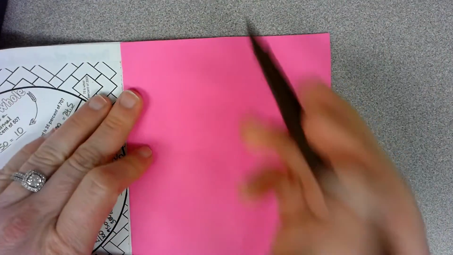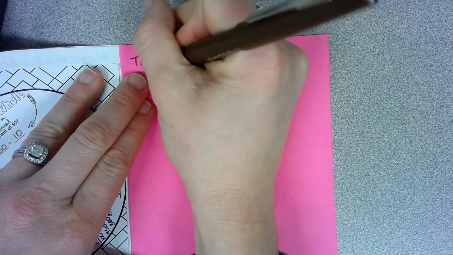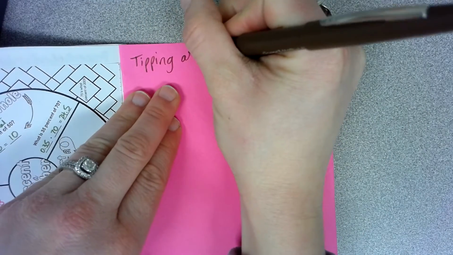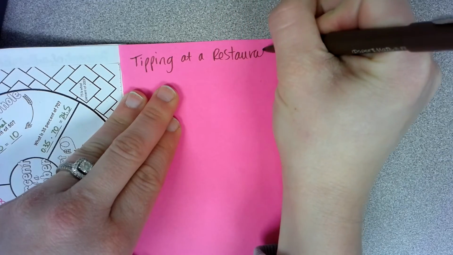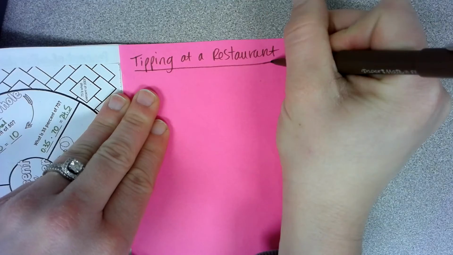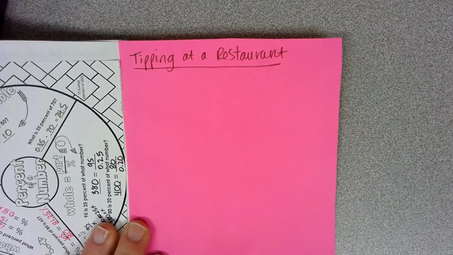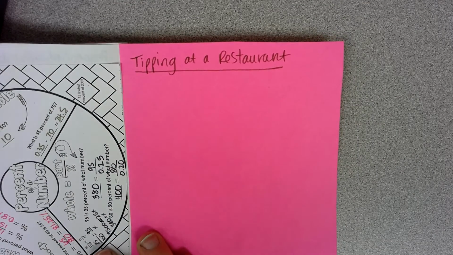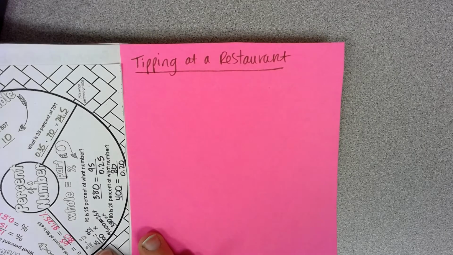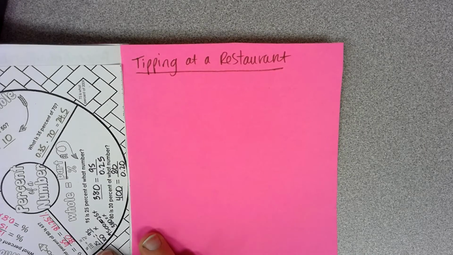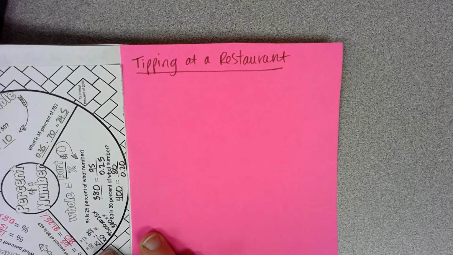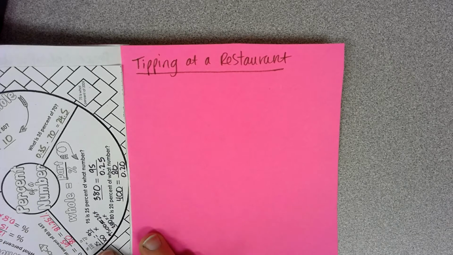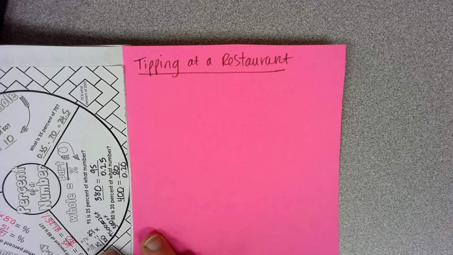So up at the top, I want you to write tipping at a restaurant. You remember the beginning of when we started working with percent of a number, I told you that the most times that you're going to use this in real life are tipping at a restaurant for your waiter or waitress, and also shopping. And there's actually a really easy, cool trick to figuring out how much you should tip at a restaurant for your waiter or waitress, no matter what your bill total comes to.